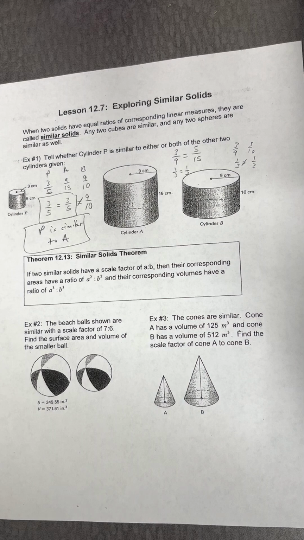So similar figures, we've done these in the past, it's just now they're three-dimensional. This is where it gets interesting, the similar solids theorem. If two similar solids have a scale factor of A to B, then their corresponding areas, or surface areas, have a ratio of A squared to B squared, and their corresponding volumes have a ratio of A cubed to B cubed.